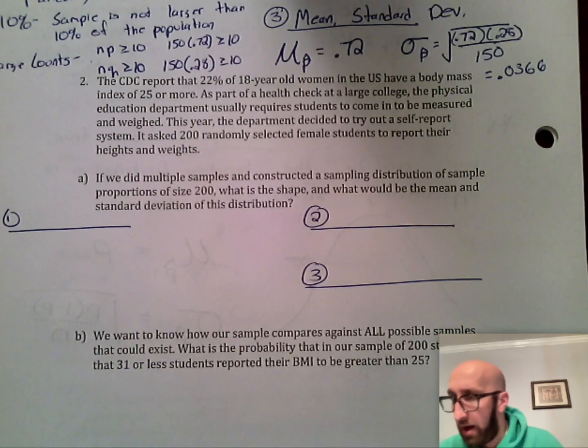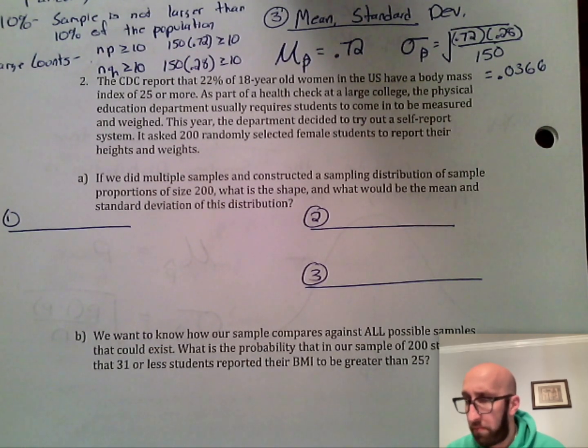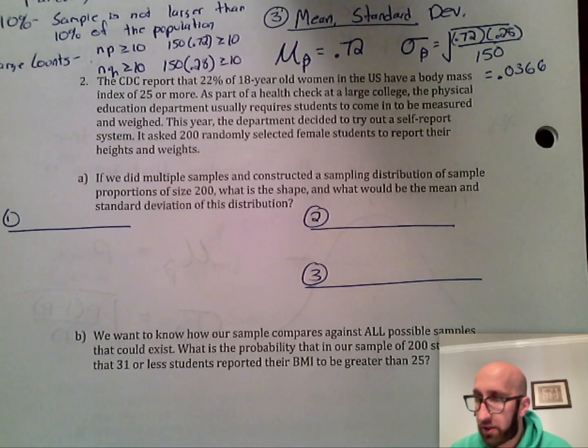Let's get it. The CDC reports that 22% of 18-year-old women in the U.S. have a body mass index of 25 or more. As part of a health check at a large college, the physical education department requires students to come in and be measured and weighed. This year, the department decided to try out a self-report system. It asked 200 randomly selected female students to report their heights and weights.